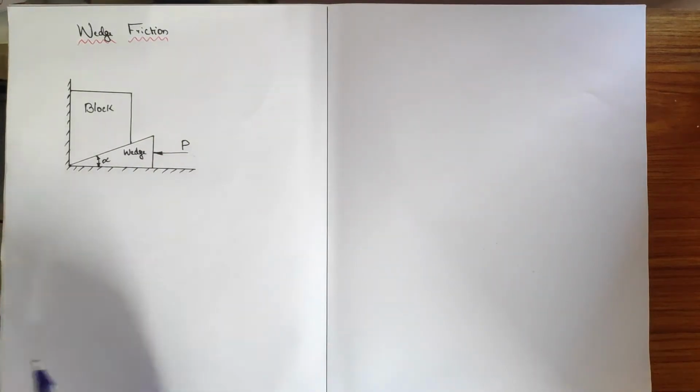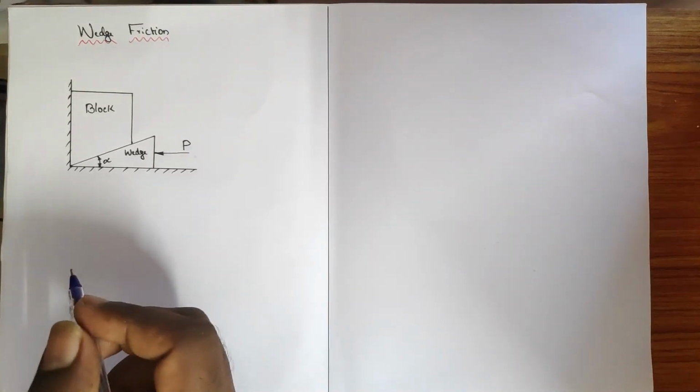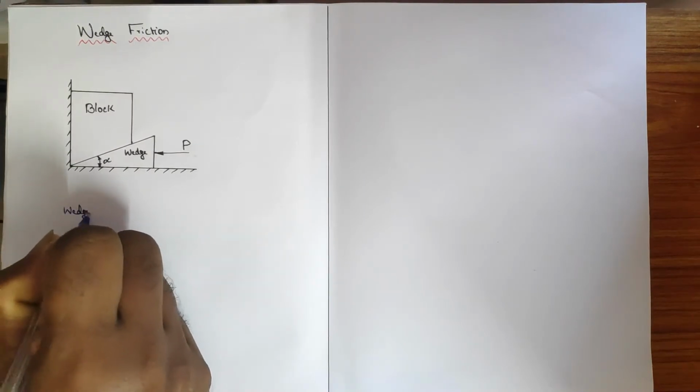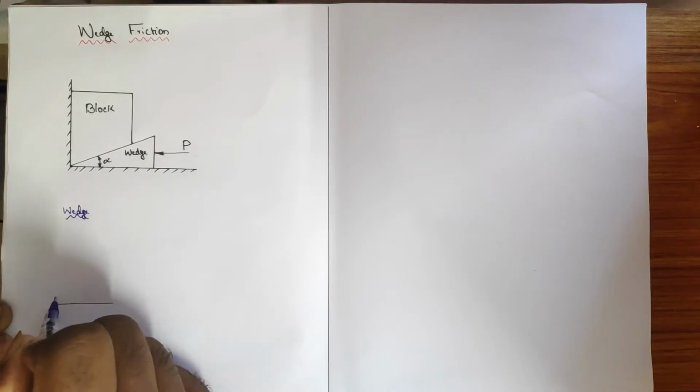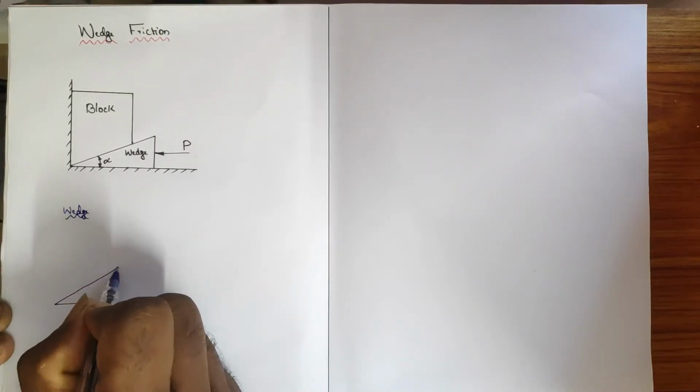Here let us try to know what the forces involved in this wedge and block arrangement are. For that, I am going to draw the wedge first. So here, in a freehand sketch, I draw the wedge.